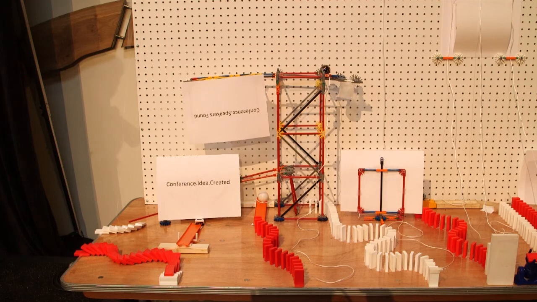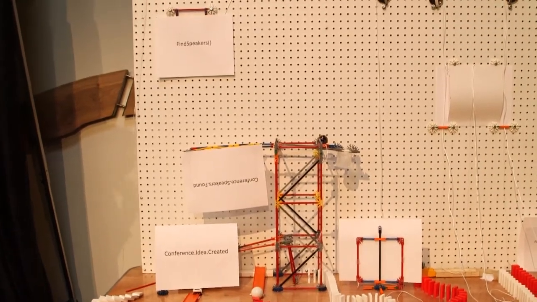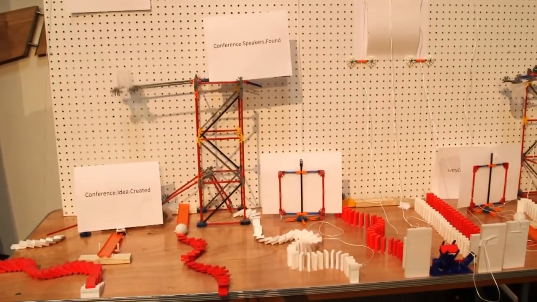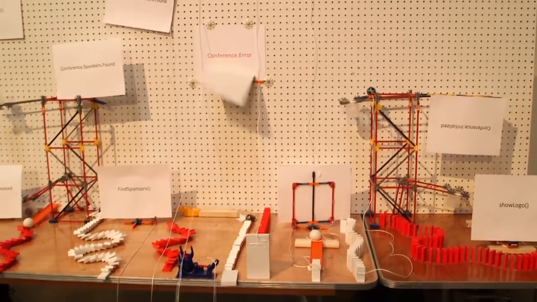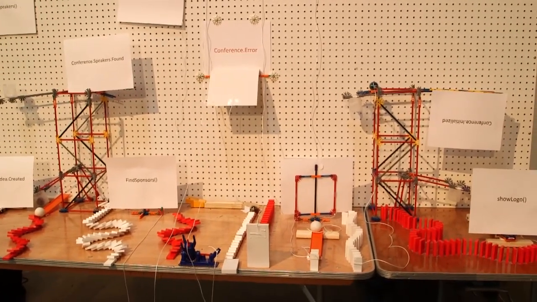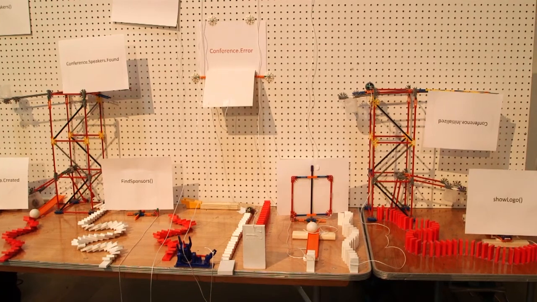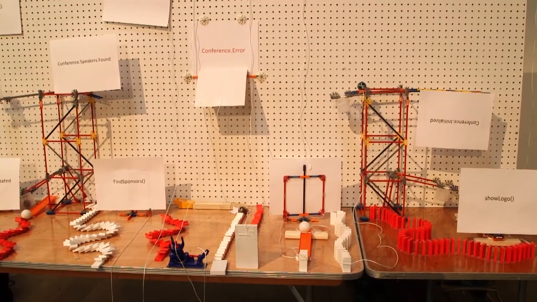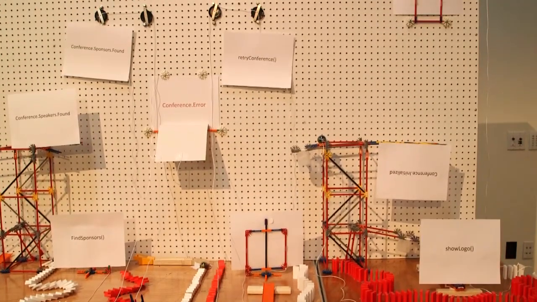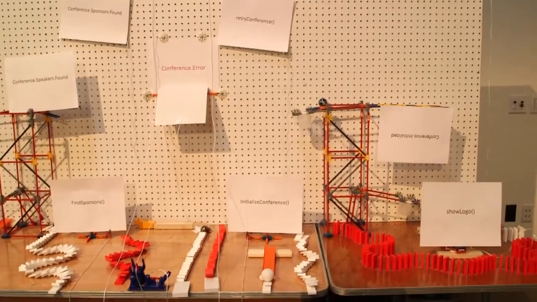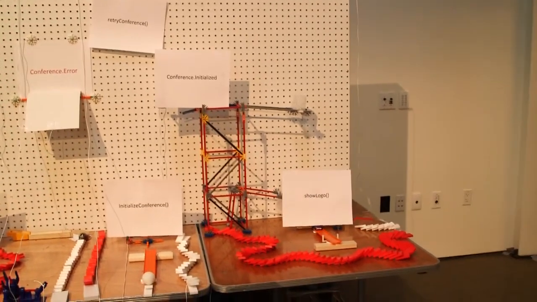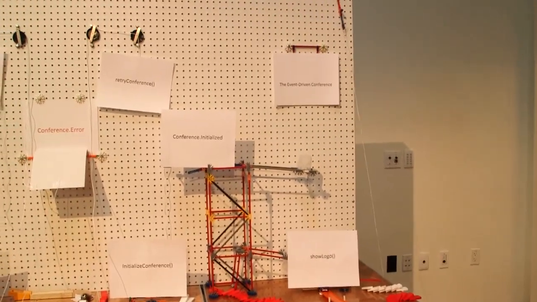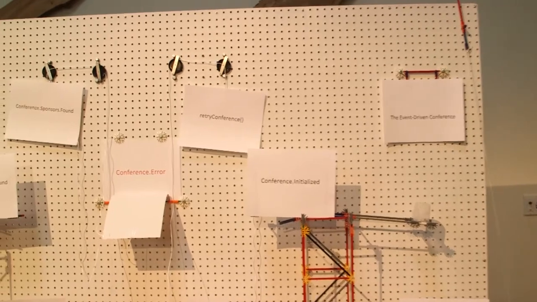So conference idea created, the speakers were found, so find sponsors function was initialized, the conference speakers found event happened, then we raised a conference error. Uh-oh. Oh, but unfortunately we had a retry conference function, which reinitialized the conference. Conference initialized event was raised, and show logo function was fired.